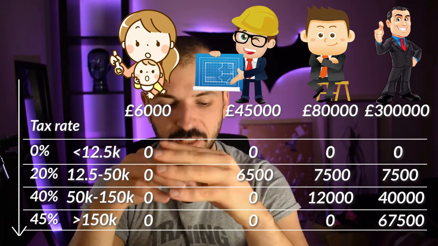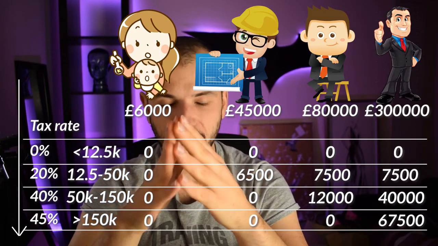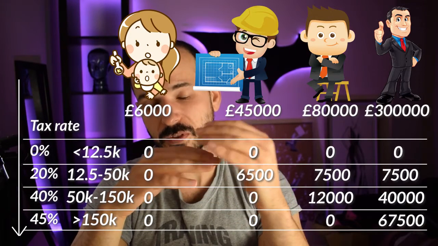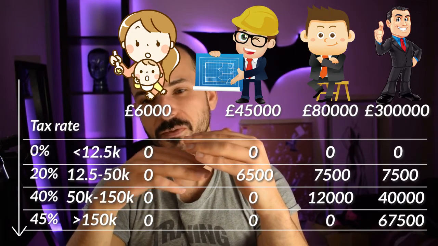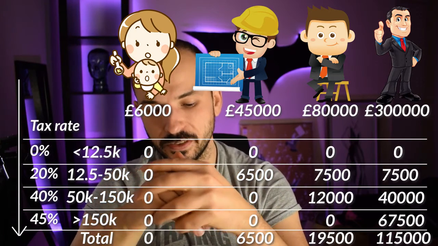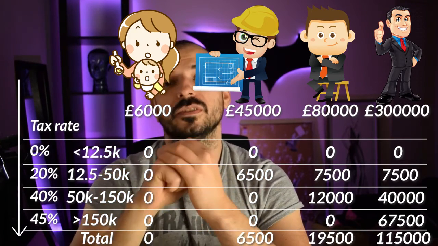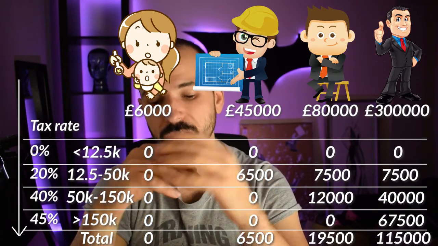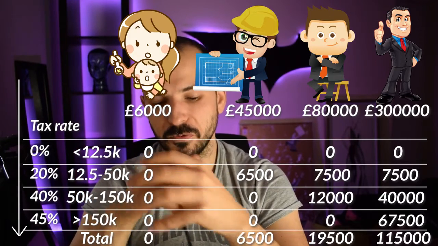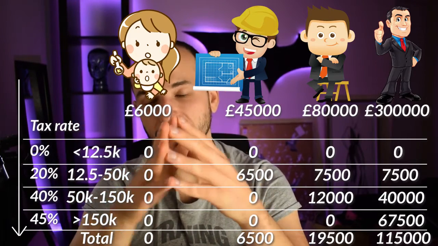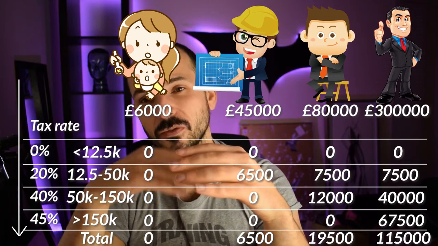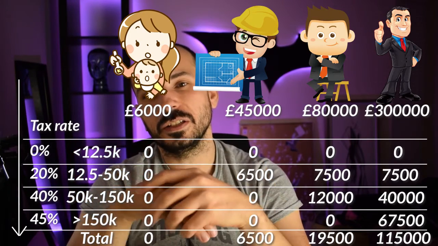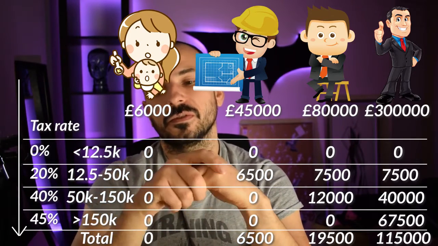Then the engineer: he's not going to pay on the first £12,500, but then he's going to pay 20% between £12,500 and his £45,000 salary. It's the same for the manager, but he has to pay an additional 40% on the £30,000 that he gets above £50,000.